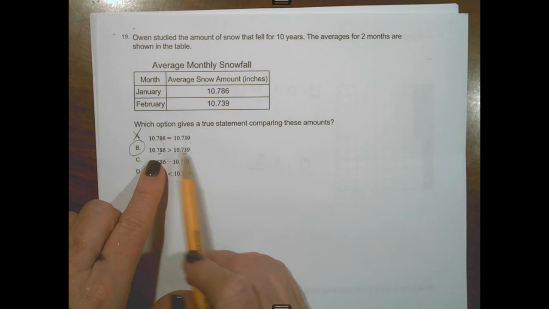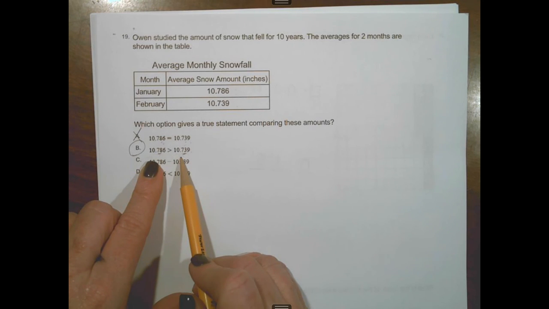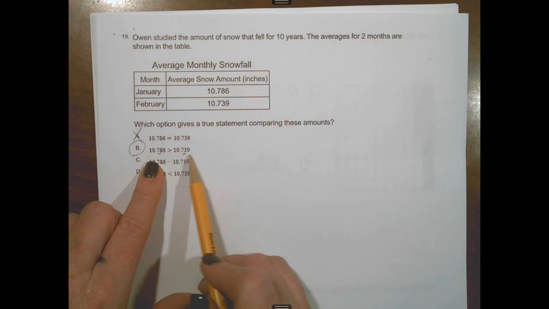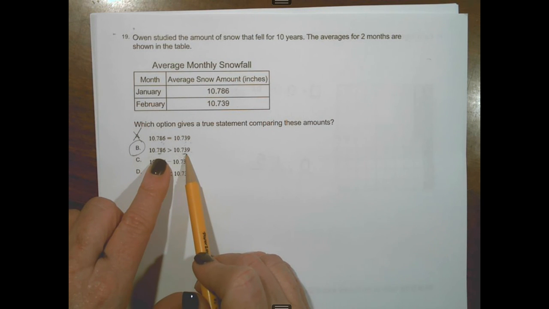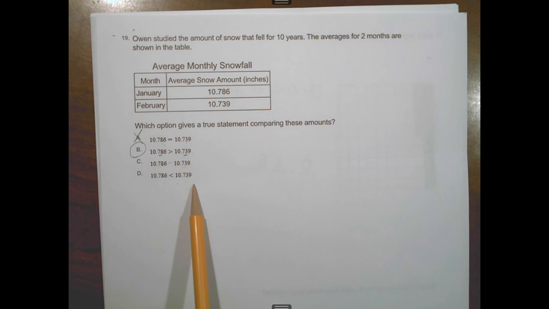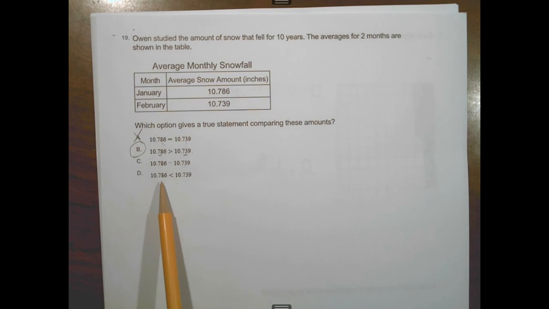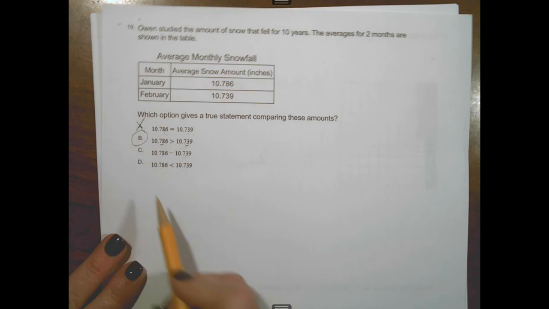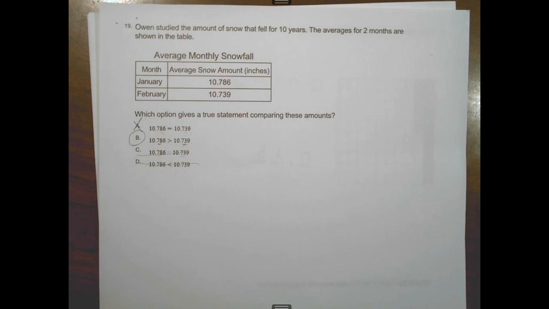B, 10 and 786 thousandths is greater than 10 and 739 thousandths. I see that in the hundredths place, where we have 8 hundredths is greater than 3 hundredths. C is not true. 10 and 786 thousandths is not equal to 10 and 739 thousandths. I see that in the hundredths place. And last but not least, 10 and 786 thousandths is greater than 10 and 739 thousandths. I see that in the hundredths place with the 8 and the 3. So can't be anything but B.